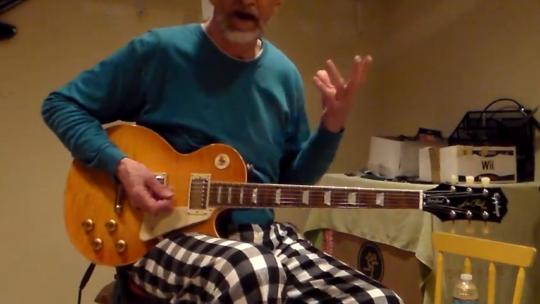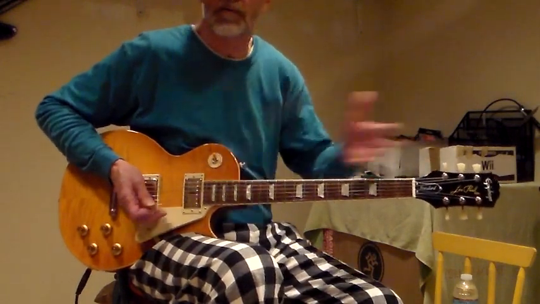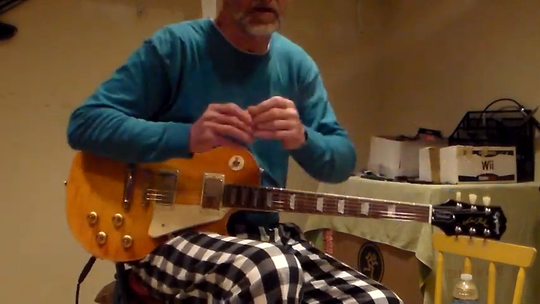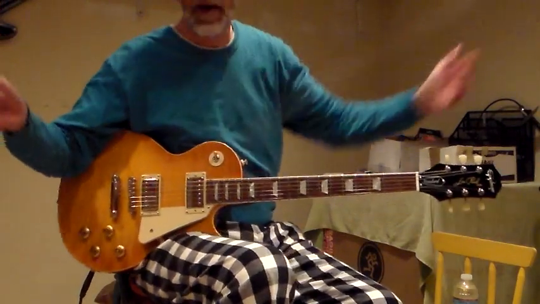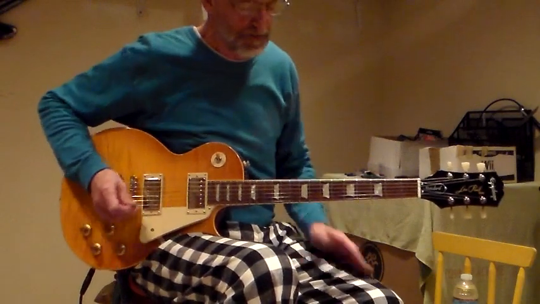Then I played that key so much that I knew what the shapes were, one to the next, and then you can move it to any key. So it's going to expand your playing and your phrasing, your creativity 100-fold at least.